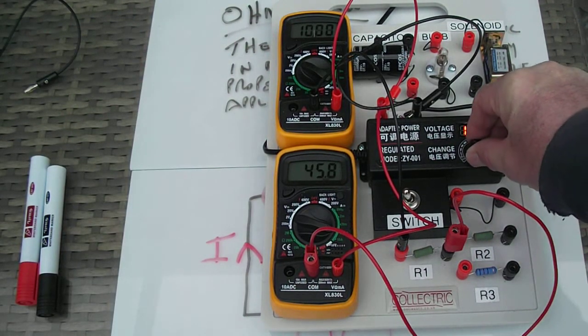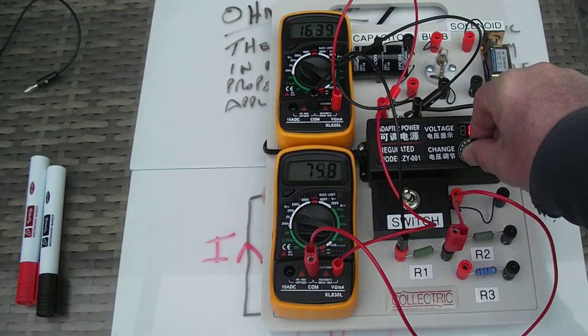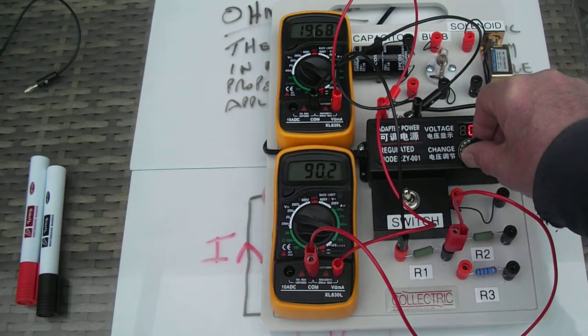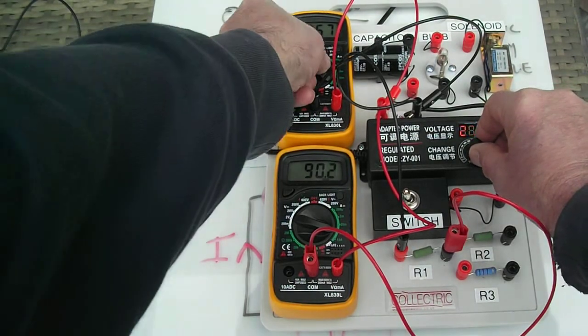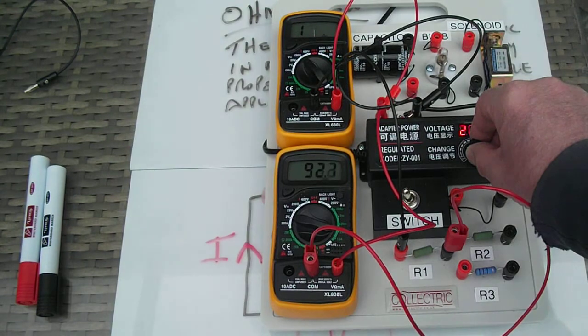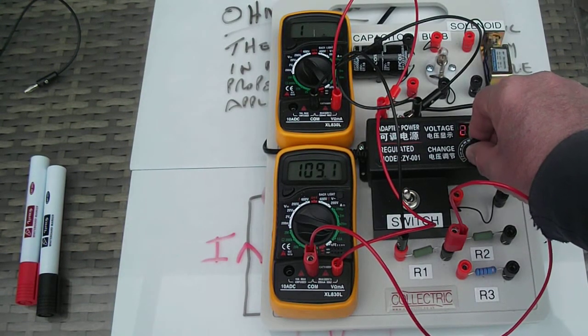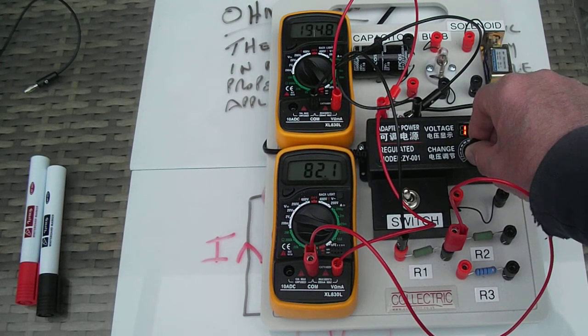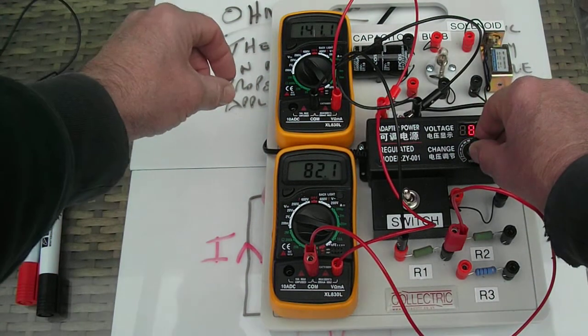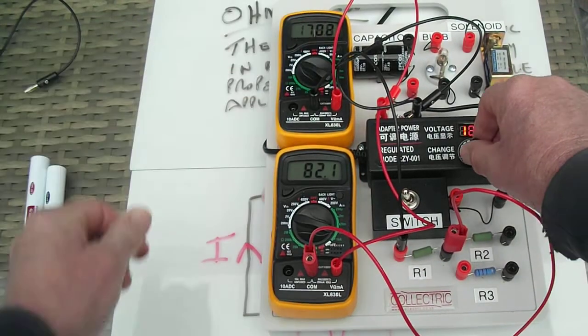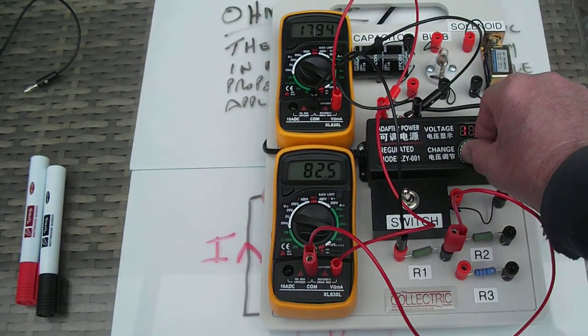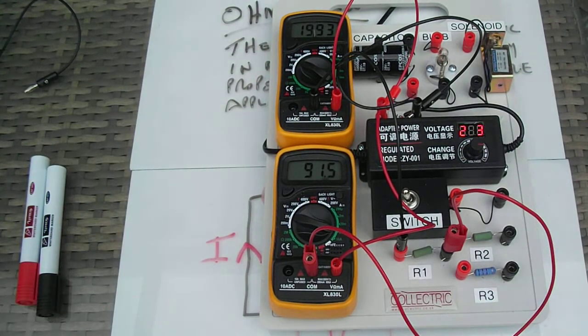If I increase that to 20 volts, the meter's going off scale there, so if I just take it to 20 volts nearly, you can see here that the current has actually doubled.